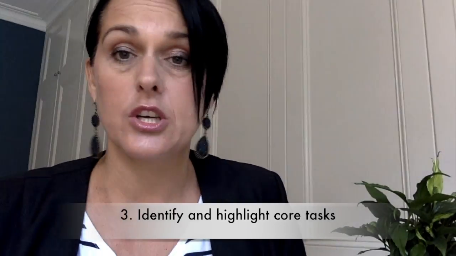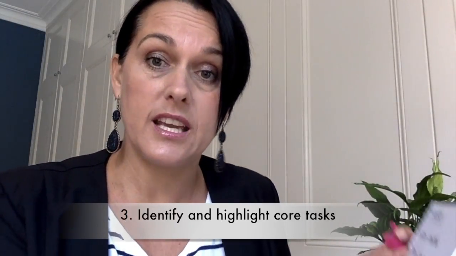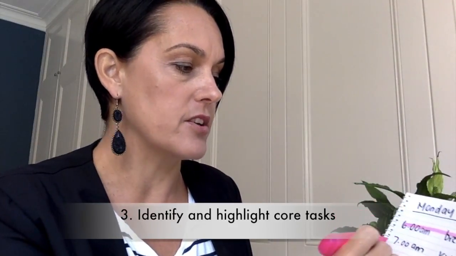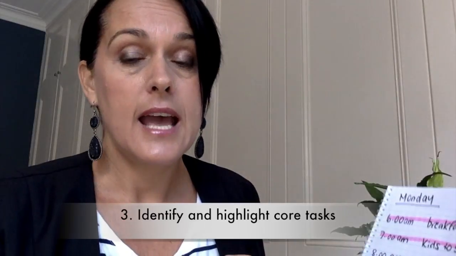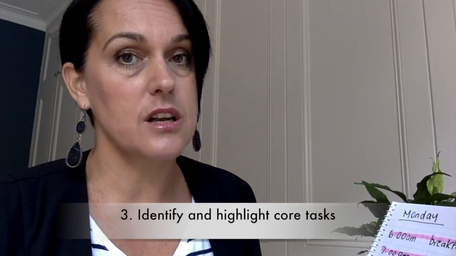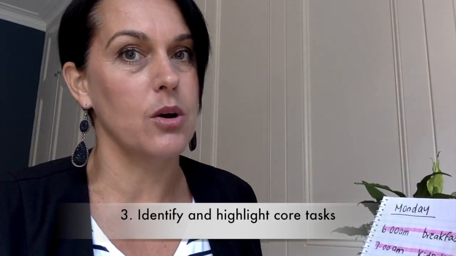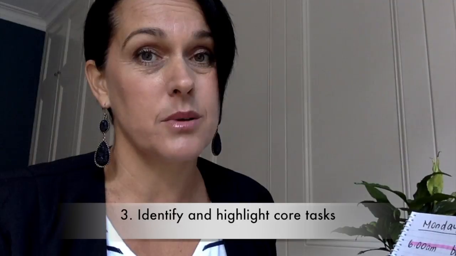So what we're going to do is you're going to grab a highlighter and you're going to go through each page and you're actually physically going to highlight those tasks that really only you can do. And I really need to challenge you on this because a lot of the time you might put down, well, only I can write my blog. And I can challenge you on that because my blogs are written by somebody else.